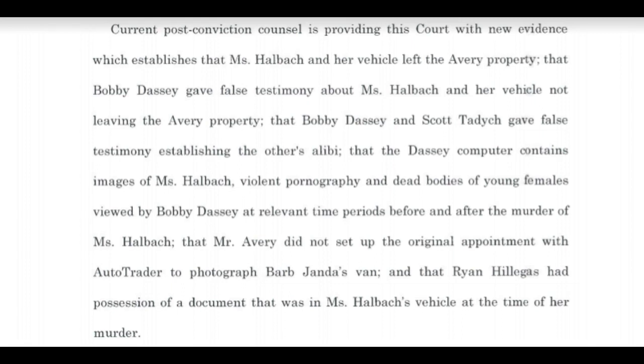Current post-conviction counsel is providing this court with new evidence which establishes that Miss Halbach and her vehicle left the Avery property, that Bobby Dassey gave false testimony about Miss Halbach and her vehicle not leaving the Avery property, that Bobby Dassey and Scott Tadych gave false testimony establishing the other's alibi, that the Dassey computer contains images of Miss Halbach, violent pornography, and dead bodies of young females, viewed by Bobby Dassey at relevant time periods before and after the murder of Miss Halbach, that Mr. Avery did not set up the original appointment with Auto Trader to photograph Barbionda's van, and that Ryan Hillegas had possession of a document that was in Miss Halbach's vehicle at the time of her murder.